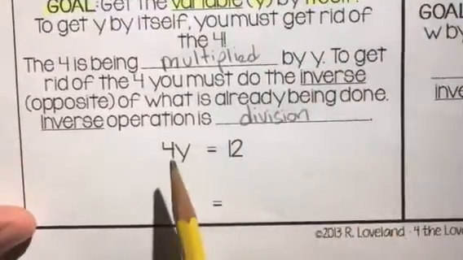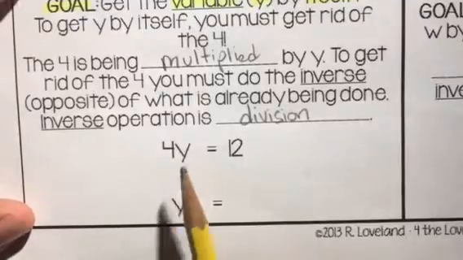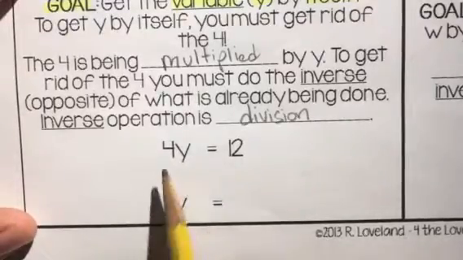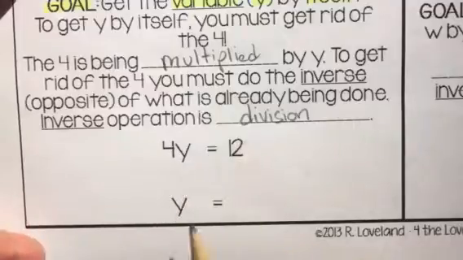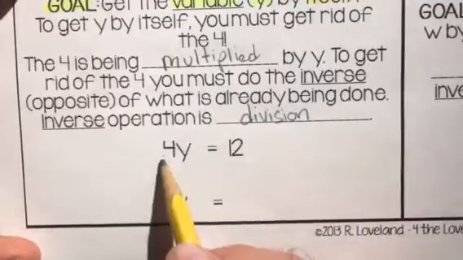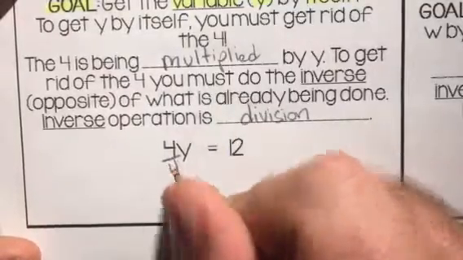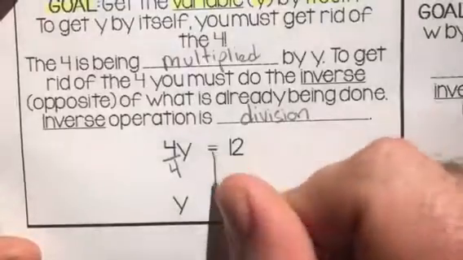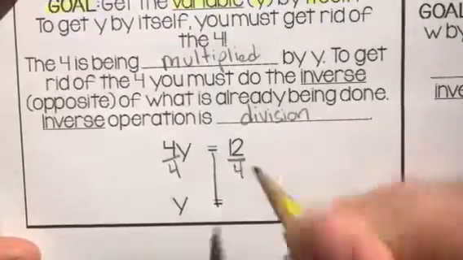And to get rid of the 4, you must do, again, the inverse or opposite of what is already being done. So the inverse operation of multiplication is division. So in order to get rid of this 4 times y, I have to do the opposite of multiplication. I have to do the opposite of 4 times. And the opposite of 4 times is divided by 4. And I need to do that to both sides.